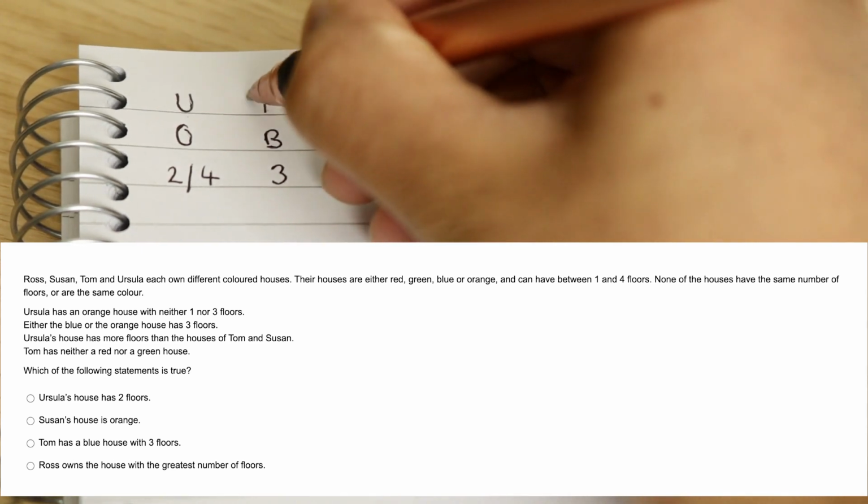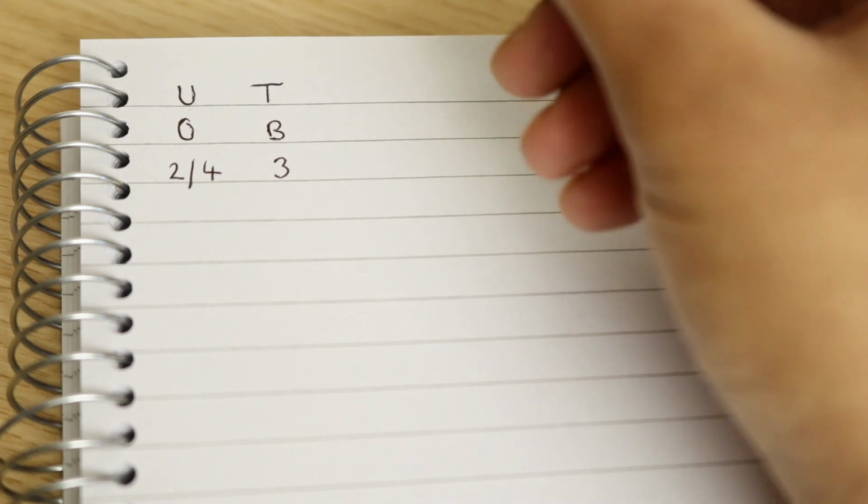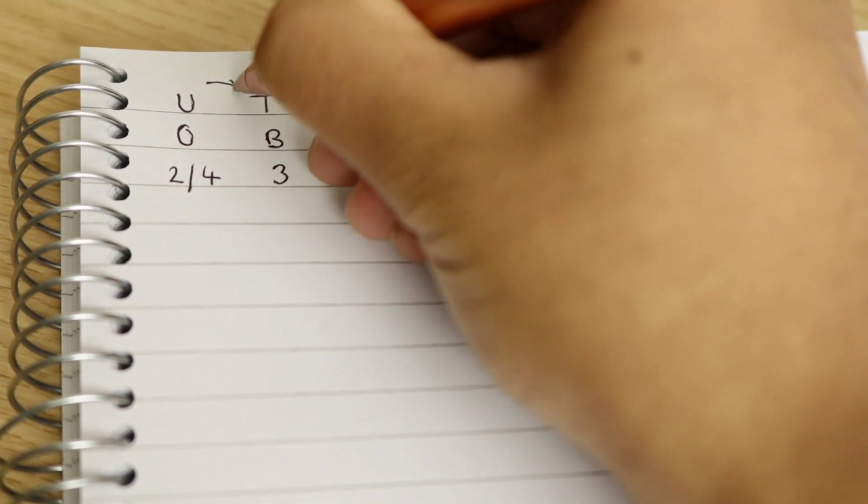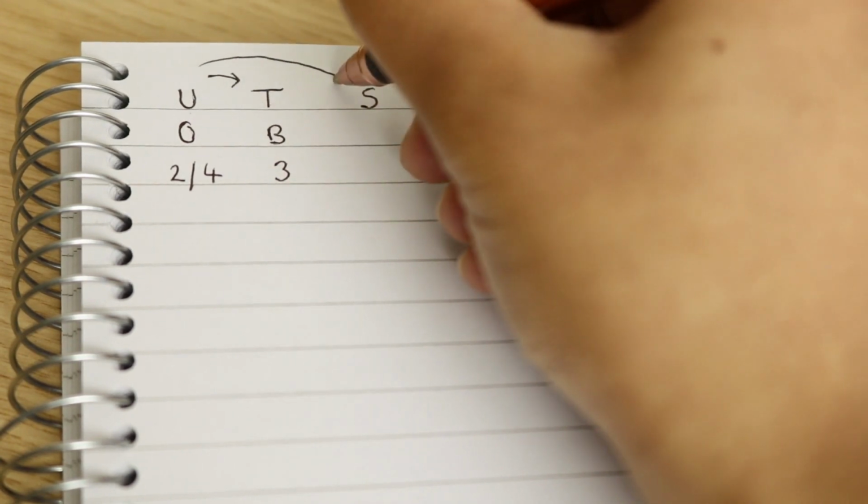a green house. So if he doesn't have a red or a green house and Ursula has the orange house, then Tom must have the blue house as it's the only house left. So now we can fill in T for Tom above the blue and the 3 floors. And now let's go back to the line that says Ursula's house has more floors than the houses of Tom and Susan. So in order to have more floors than Tom's house of 3 floors, she has to have 4 floors.